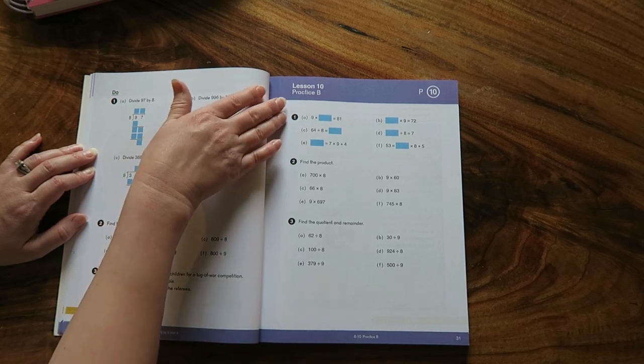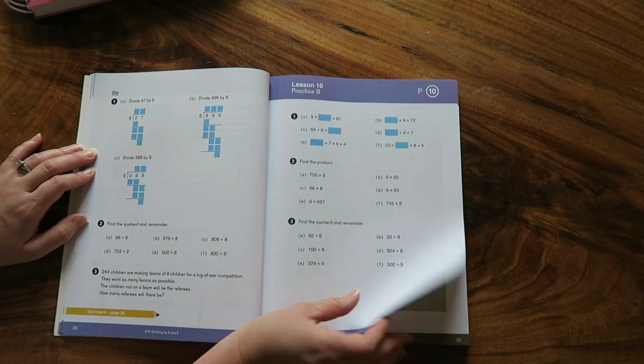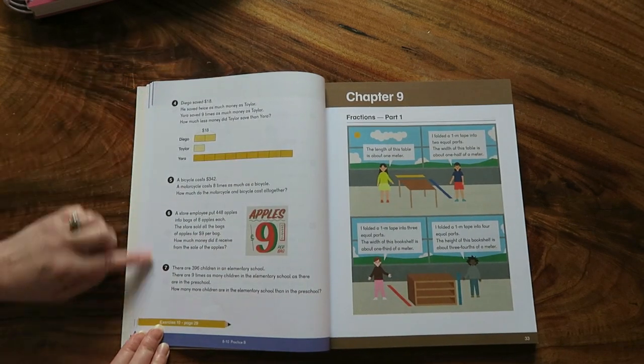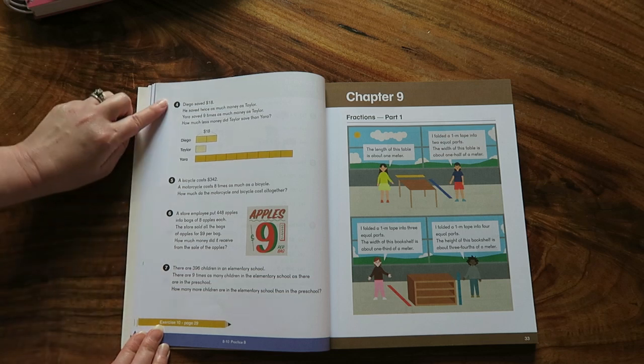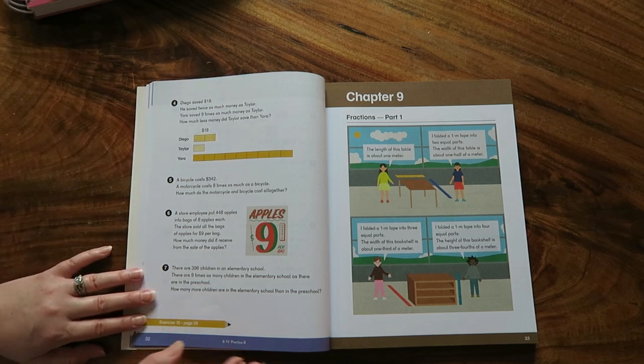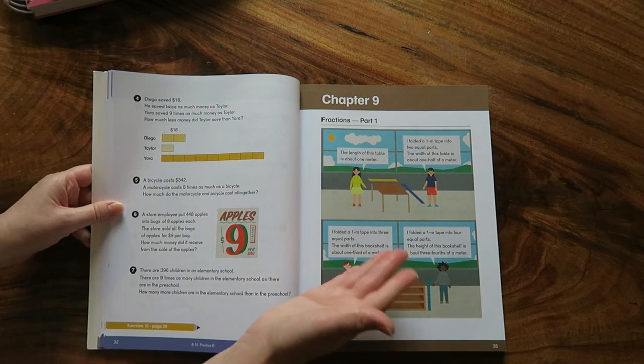So we have lots of mastery for multiplication and division here. And again, word problems here. And I believe these are all to master multiplication and division. So this curriculum is a mastery approach, but it does have spiral throughout the later chapters.